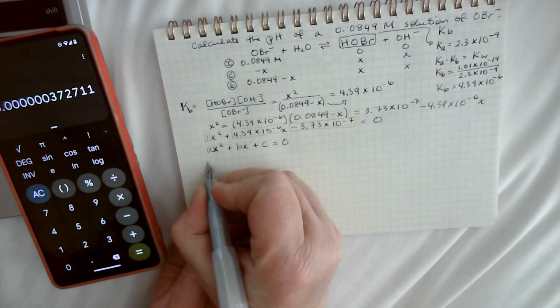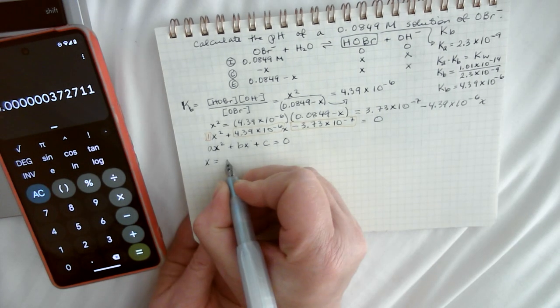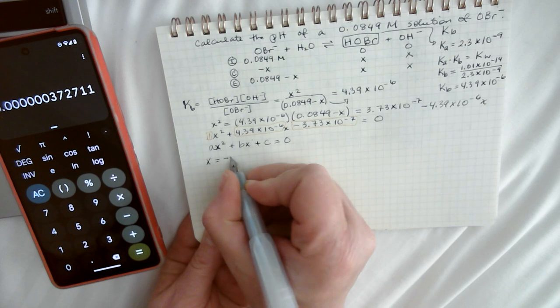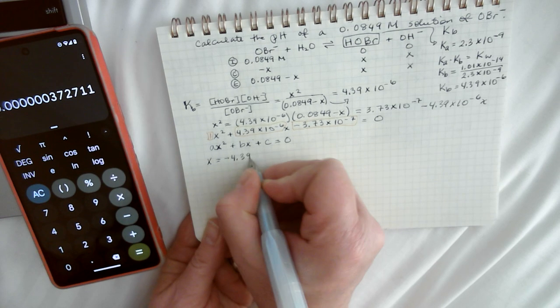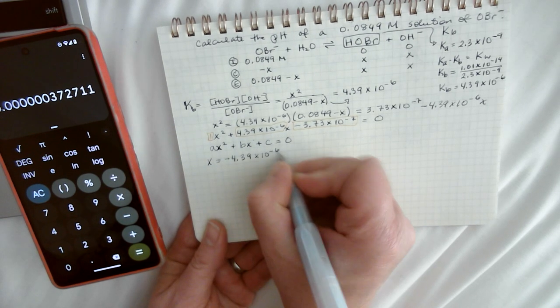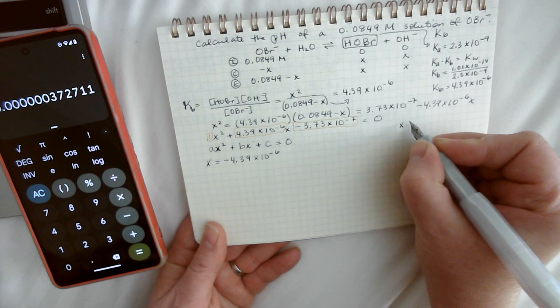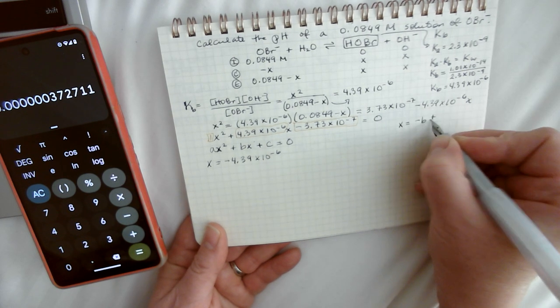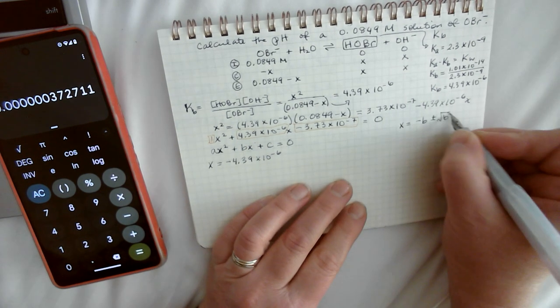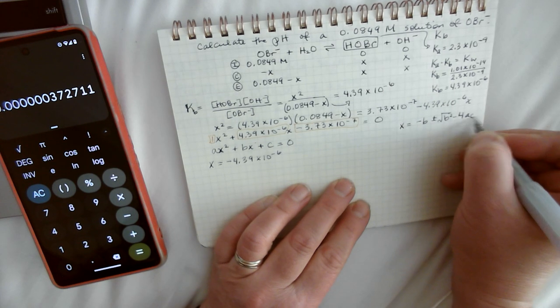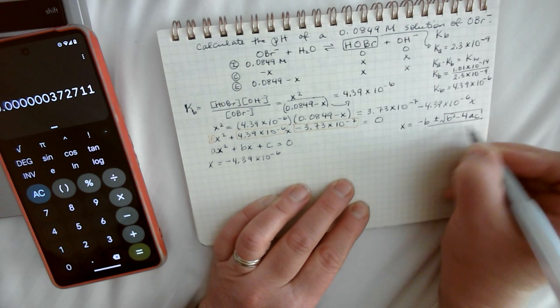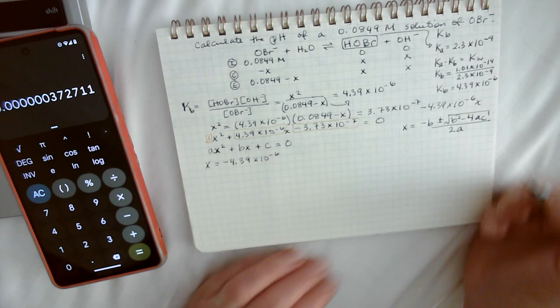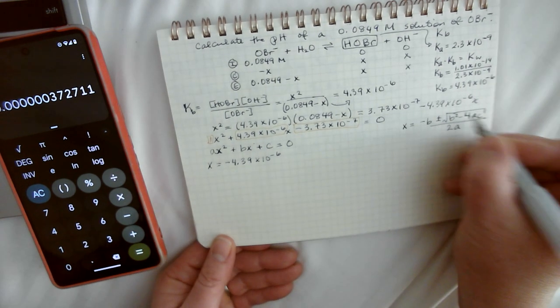So x is equal to minus b, 4.39 times 10 to the minus 6. I can write that actually over here. So x is equal to minus b plus or minus, this is our generic, the square root of b squared minus 4ac, all over 2a. So if we're using the quadratic equation, that's it in case you need the reminder.